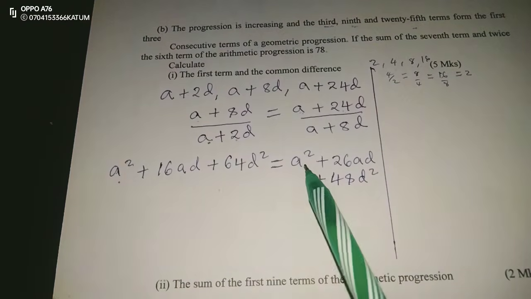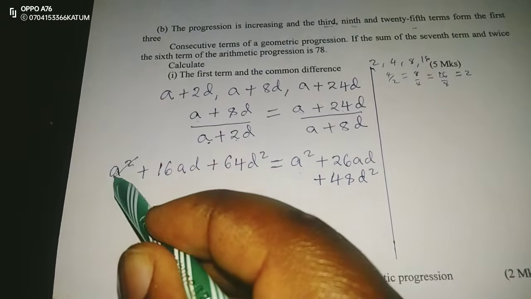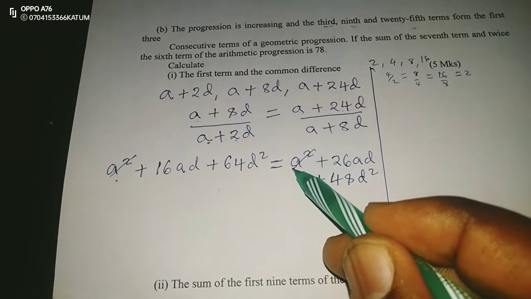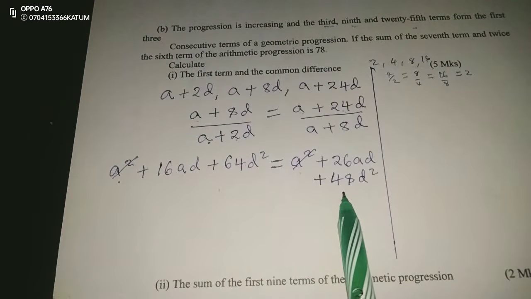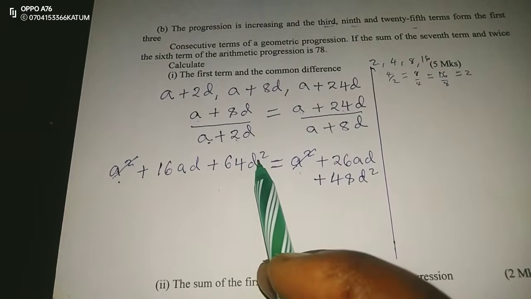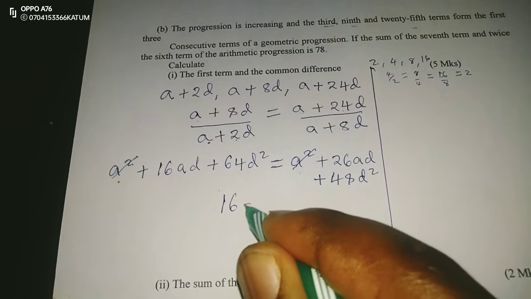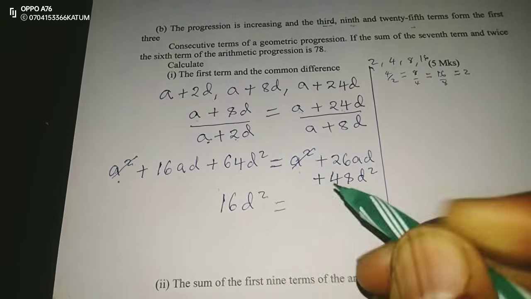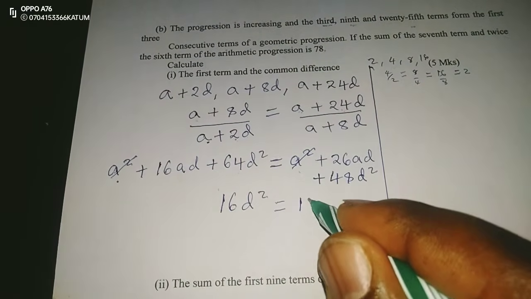Now we can group like terms together as we try to simplify. A squared and A squared cancel one another. Then we have 64D squared minus 48D squared. We can bring the D squared together. 64D squared minus 48D squared, we get 16D squared, and this is equal to 26AD minus 16AD, we will get 10AD.